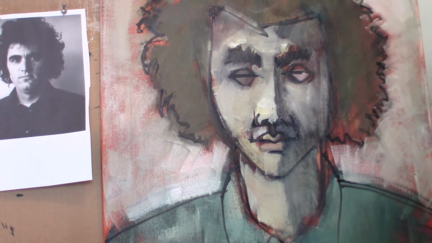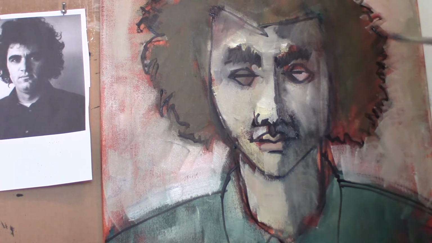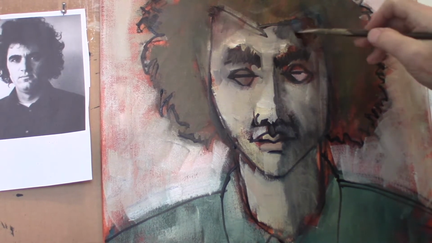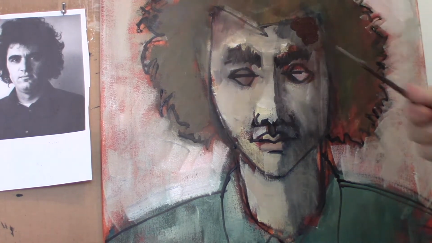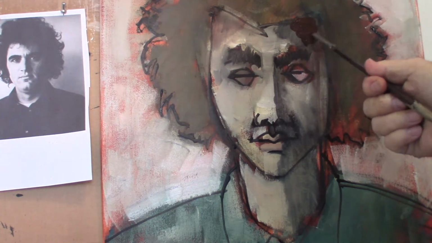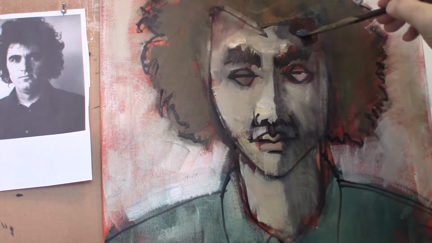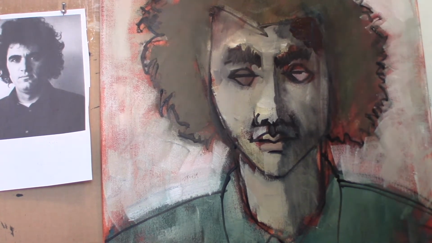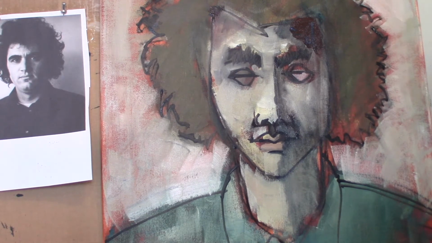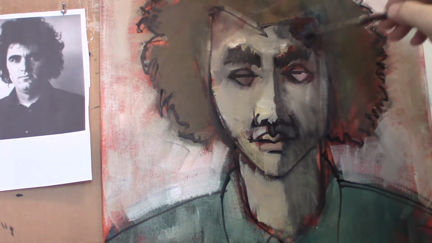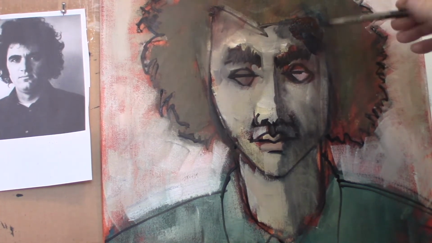I'll do some more. See, it's more red than blue, and I'm not sure exactly if I like that or if I want more blue in there. I'll put a little more blue in there. It's a nice combination.